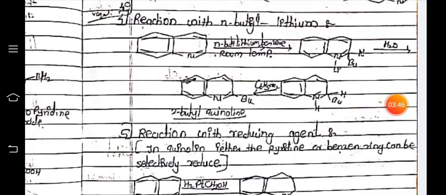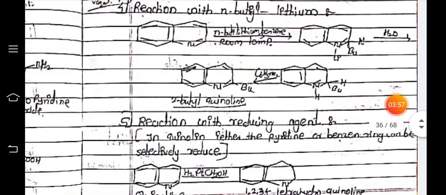It abstracts the proton from the second position, creates a carbanion, and attaches its butyl group, and we get 2-butylquinoline as the product of this reaction.